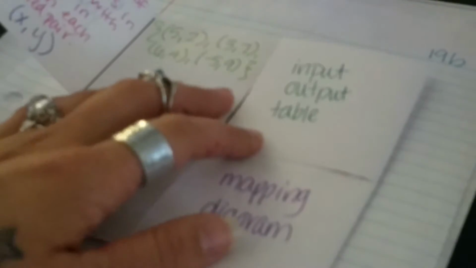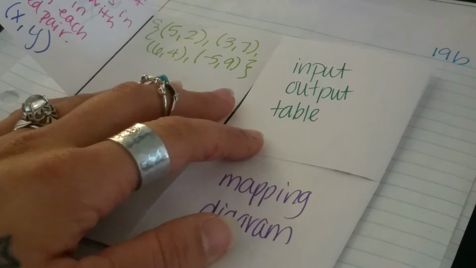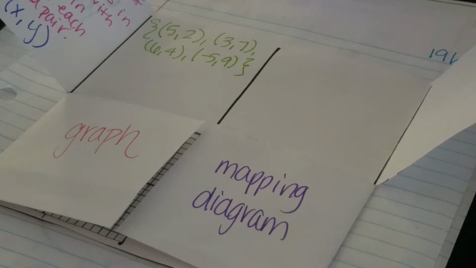Same as yesterday's. It is? That's yesterday's on your target. Oh. Alright, so input output table, please open.